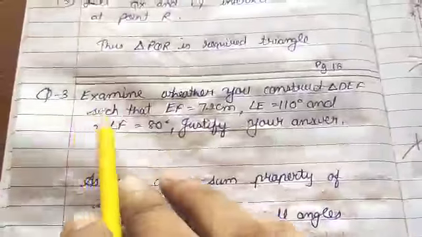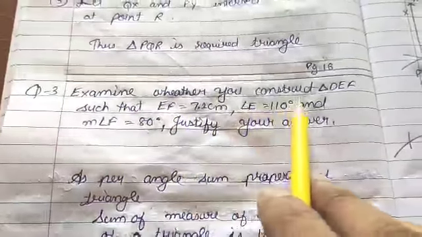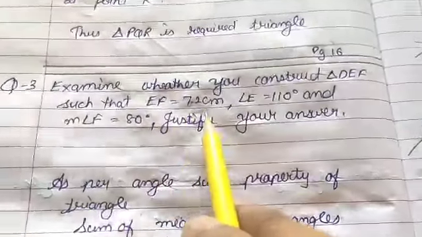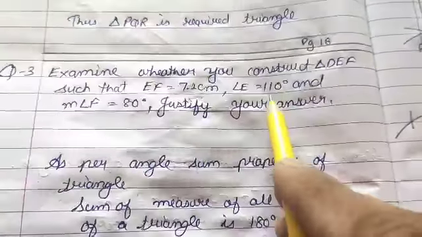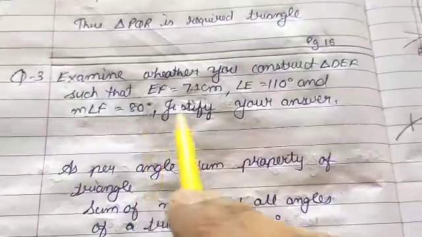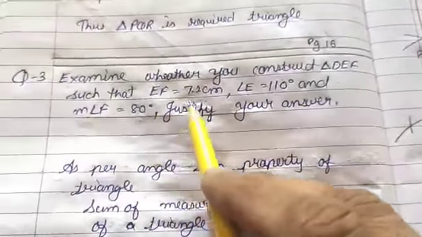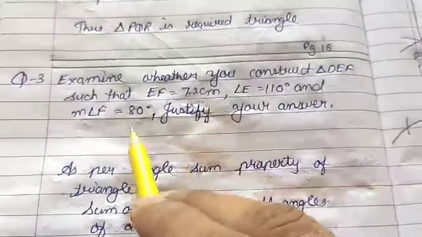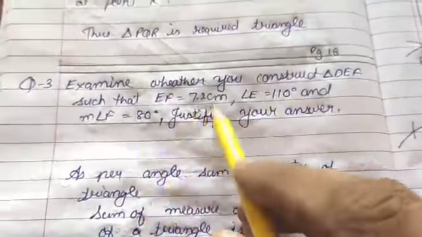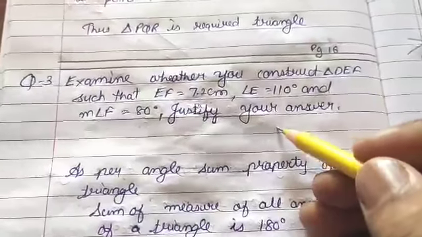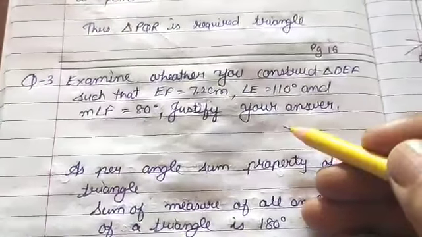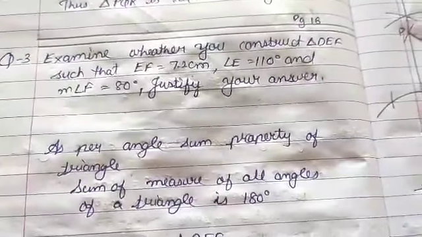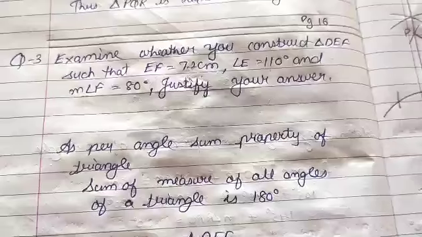Let us see the next question. Examine whether you can construct triangle DEF such that EF equals 7.2, measure angle E equals 110 and measure angle F equals 80 degree. Justify your answer. Now dear student, here length of one side is given of a triangle, but one angle is 110 and another angle is 80 degree, but the sum of two angles is 190, which is more than 180. So it is not possible to construct such kind of a triangle, because the sum of all angles of a triangle is always equal to 180 degree.